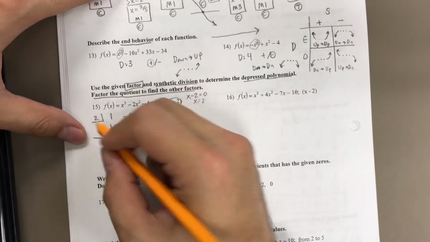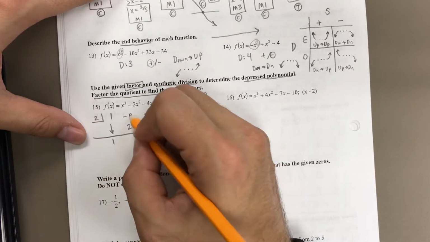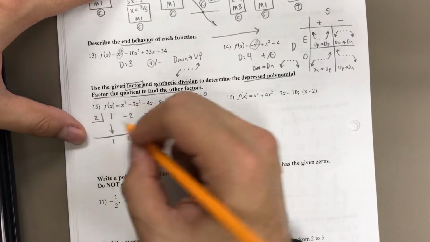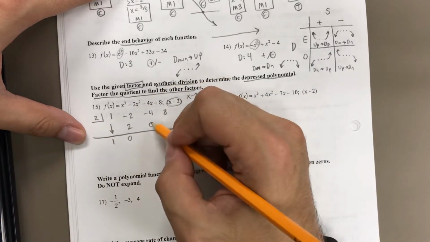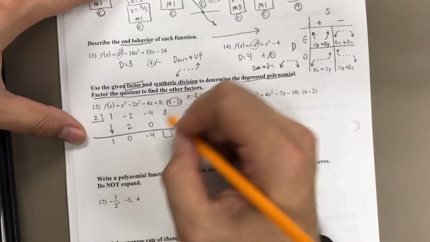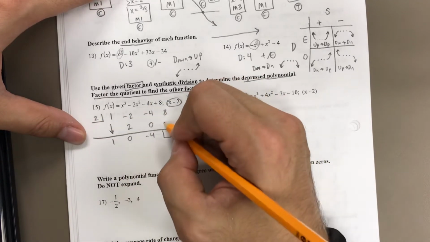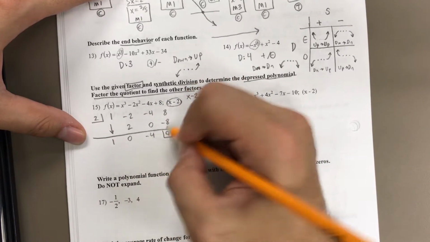So the 1 drops down. 1 times 2 is 2. 2 minus 2 is 0. 0 times 2 is 0. Negative 4 plus 0 is negative 4. Negative 4 times 2 is negative 8. And we have a remainder of 0.